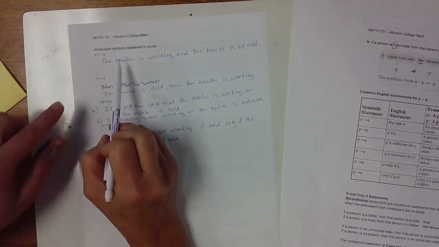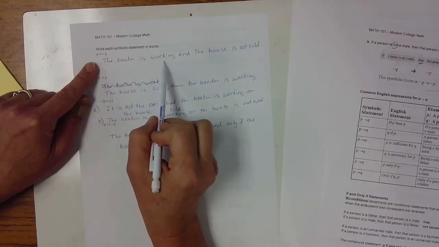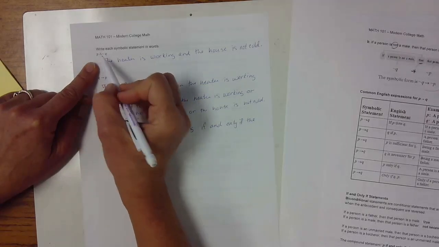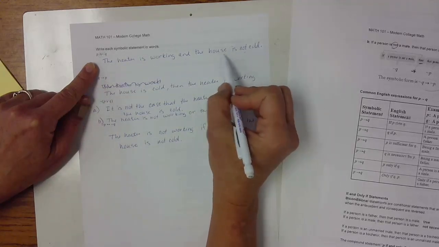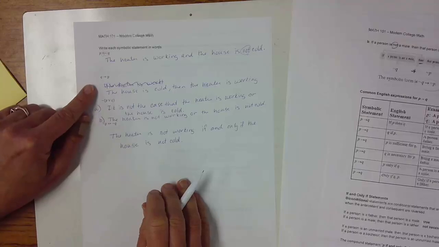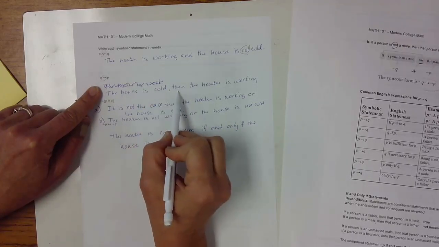So in this case, on the same ones, remember P is going to be the heater is working, and we have the symbol of "and," and the house is not cold because we have the negative in front of the Q. In this case, this is going to be the "then," so as the house is cold, then the heater is working.